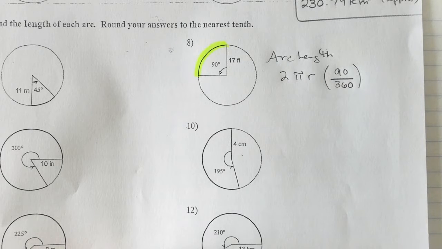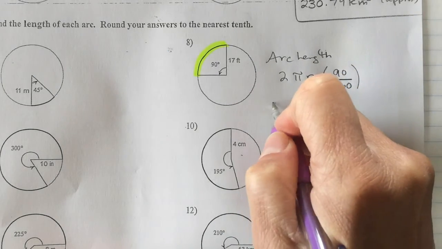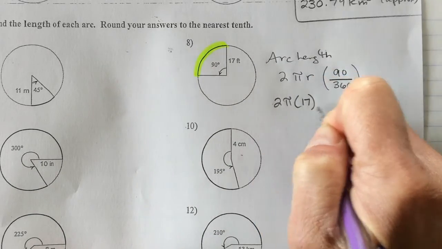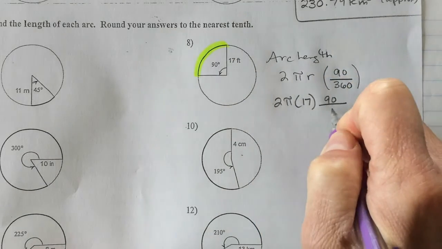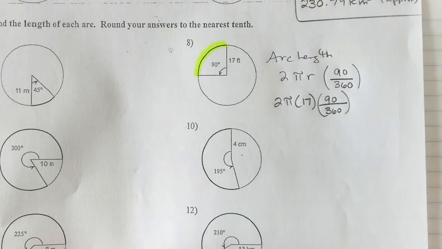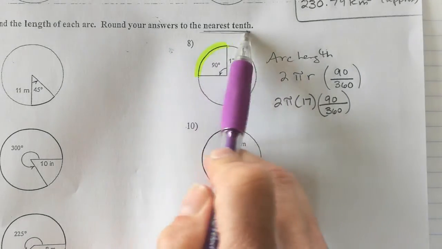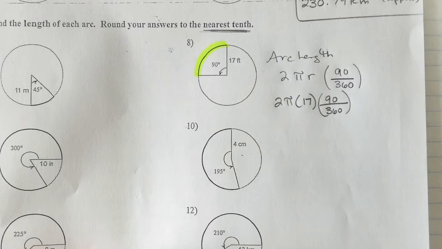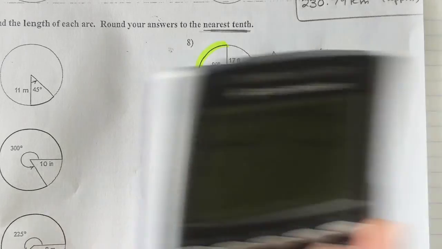So I've kind of blended a formula with an actual example, shame on me. I'll get it cleaned up in just a second. We're going to do 2 times pi. Our radius is 17, and the arc length we're looking at is 90 out of 360. When you read your directions, it says to the nearest tenth, so I am going to use 3.14 for pi. I'm not going to leave the pi in this.